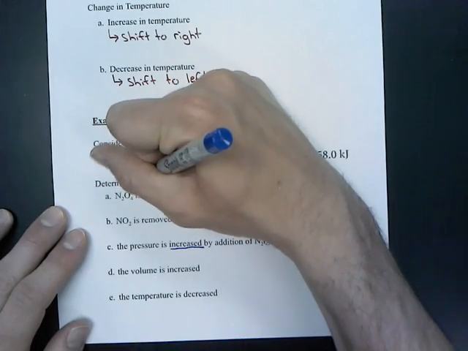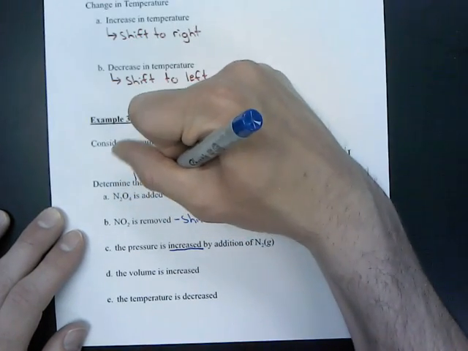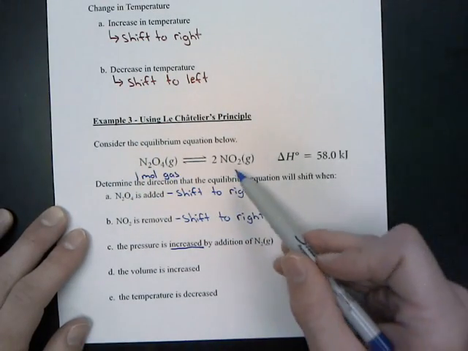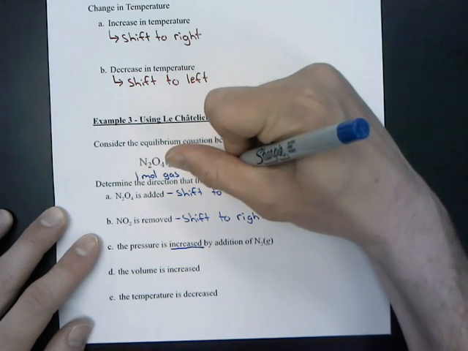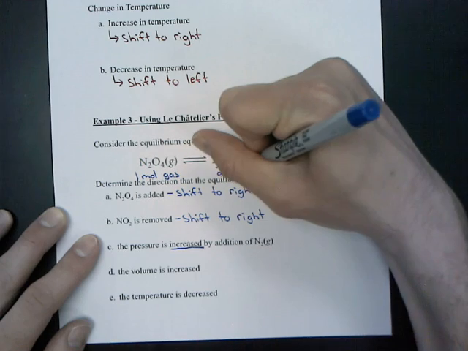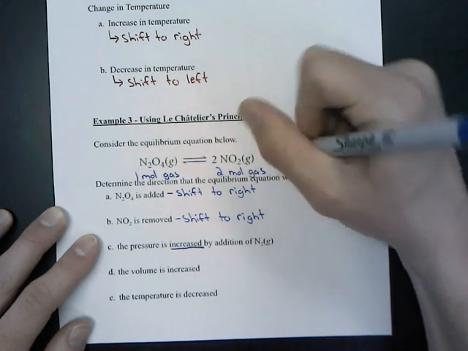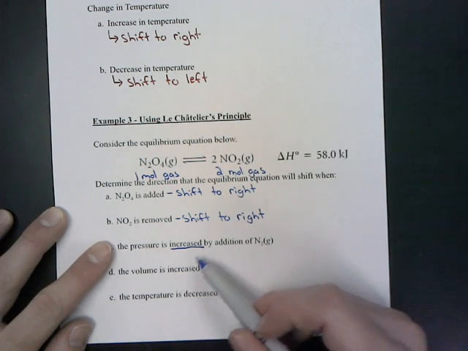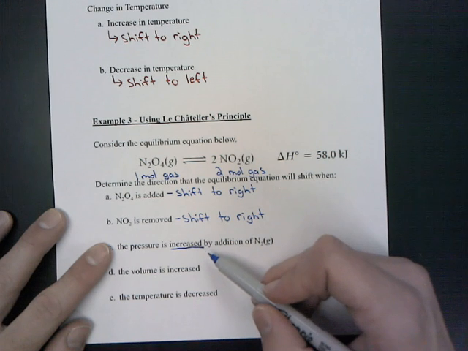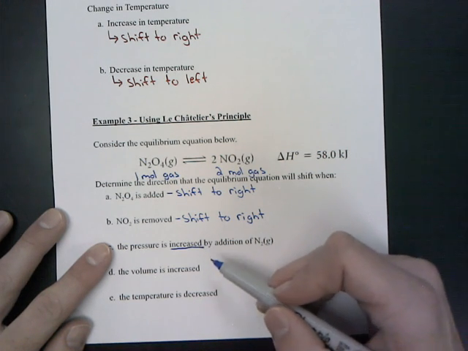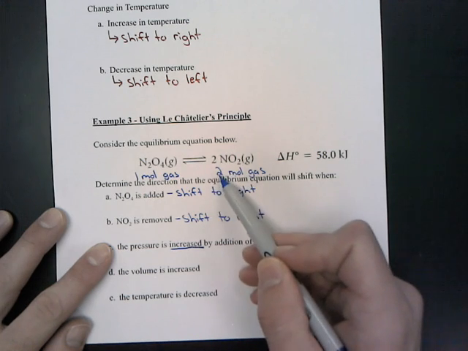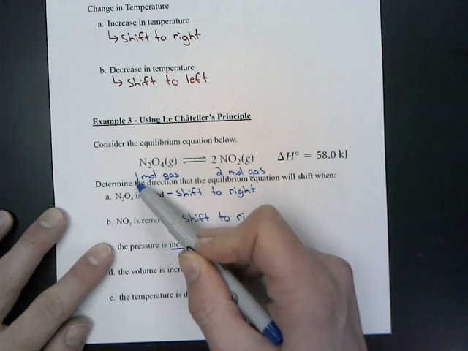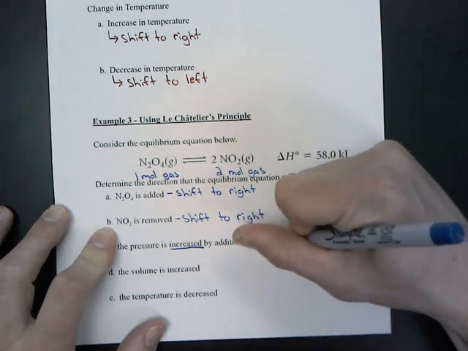So that means there is 1 mole of gas. Over here on the right, there is a 2 coefficient. So that means we have 2 moles of gas. If the pressure is increased, it will shift to the side with the least number of moles of gas. So because the most moles of gas is over here, it's going to shift over here to the left.